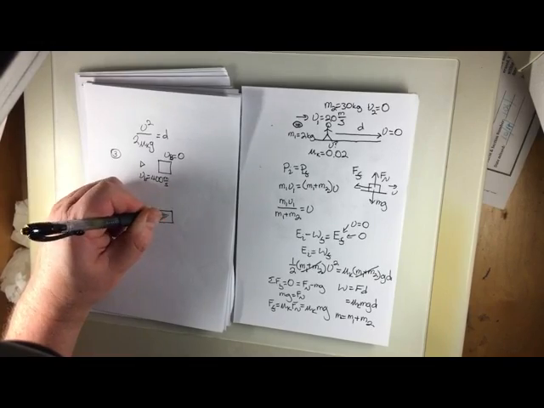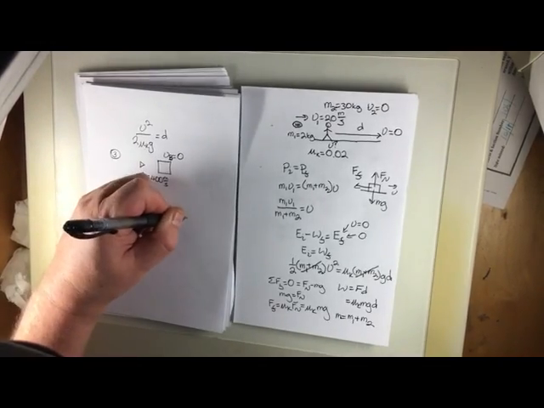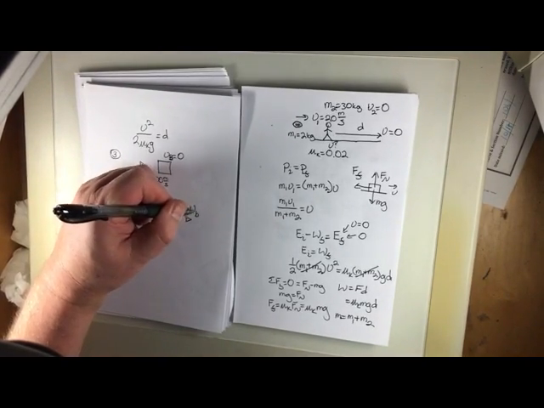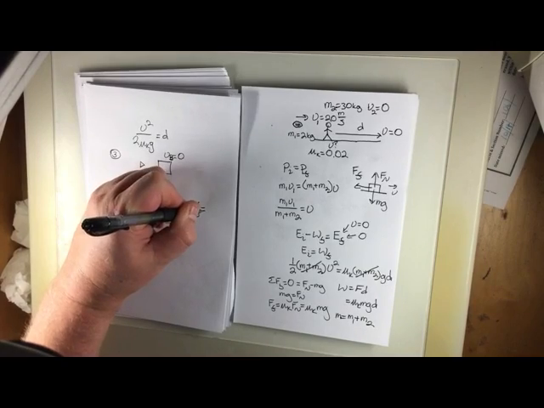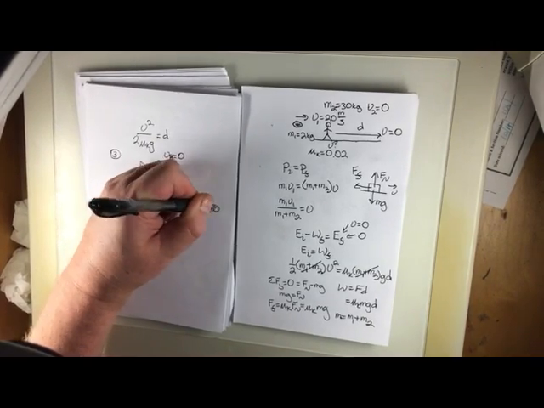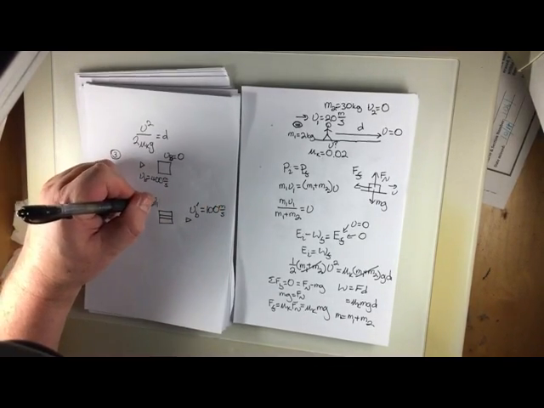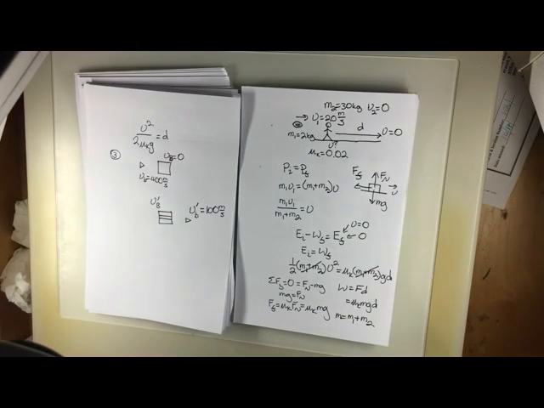Afterwards, the new velocity of the bullet is 100 meters per second. So we have to find out the new velocity of the block. It's an inelastic collision because it passes through. It's an inelastic collision because the bullet had to move the material of the block to the side.